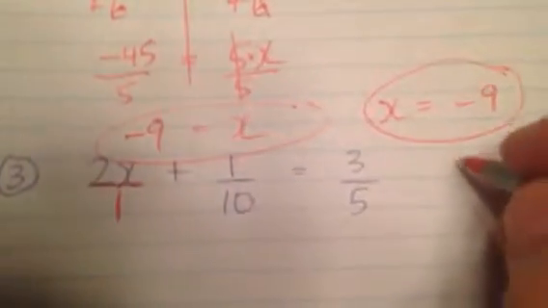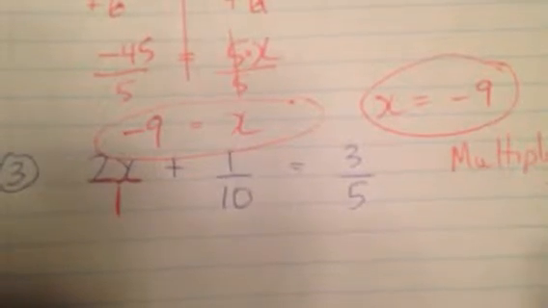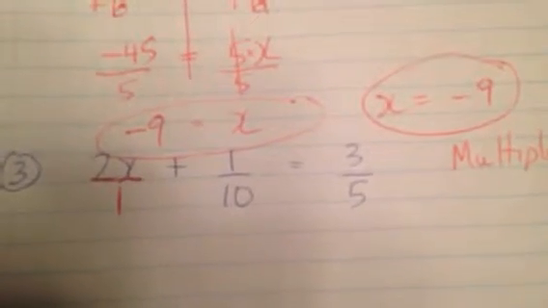So what I'm going to do is multiply every part by the lowest common denominator. So you multiply each part by the lowest common denominator. You ask yourself, what number do 1, 10, and 5 all go into?